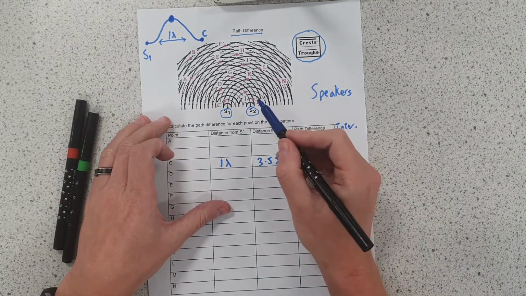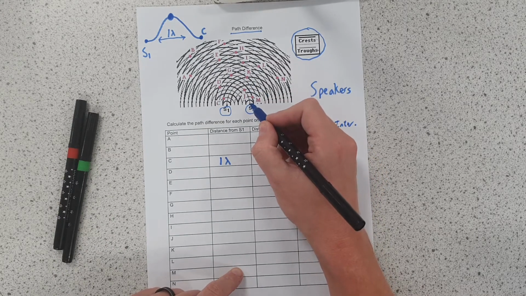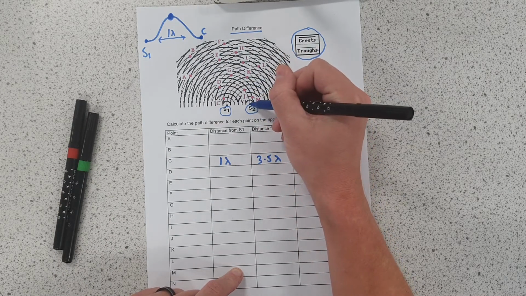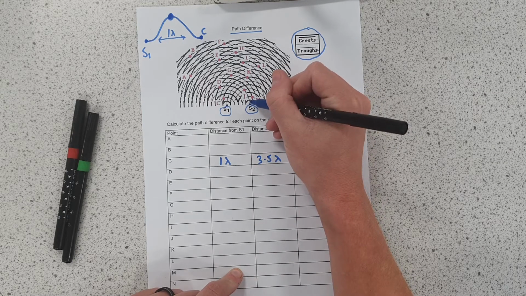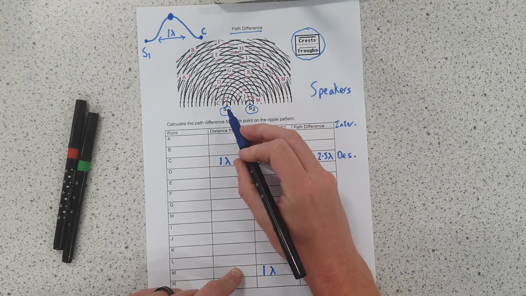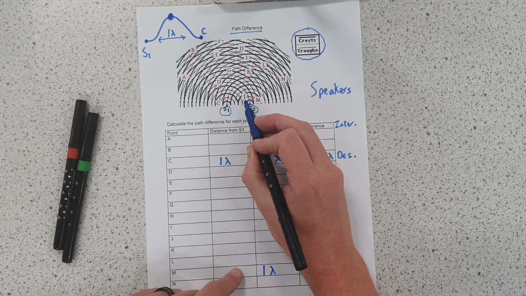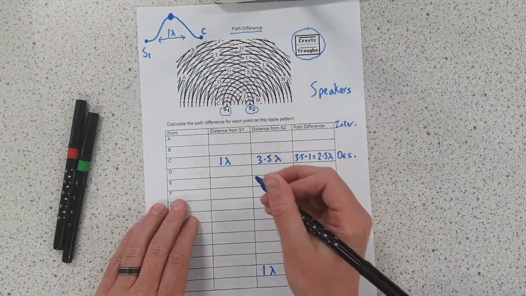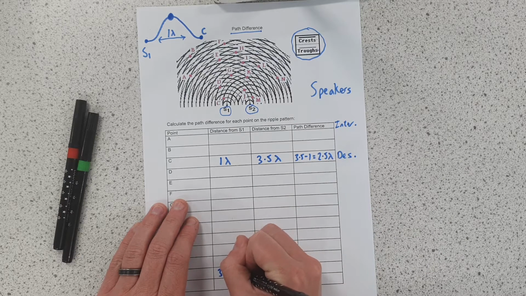Let's do another one. Now I'm going to pick point M. M down here is closer to source 2, and again we can count either the number of lines, so we go 1, 2, so therefore it's 1 wavelength, because 1 is half a wavelength and 2 is a full wavelength. Okay, so 1 lambda, and then from this point to M is going to be 1, 2, 3, 4, 5, 6, 7. Very similar to the one that we just had up here, but obviously it's closer to source 2 this time than source 1.